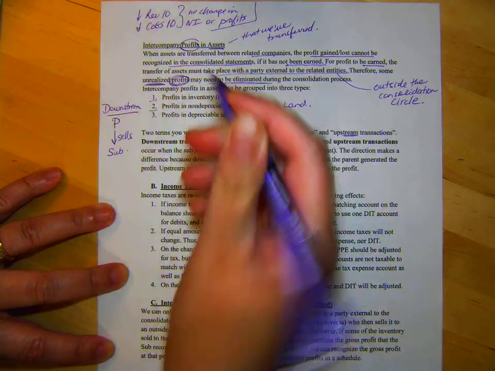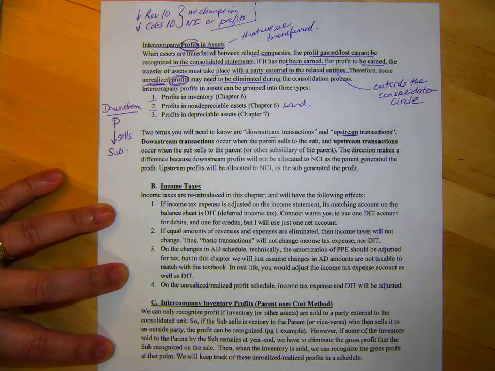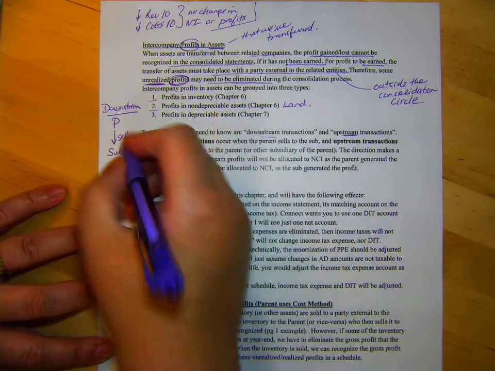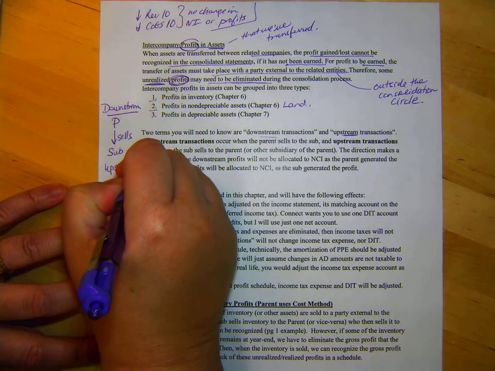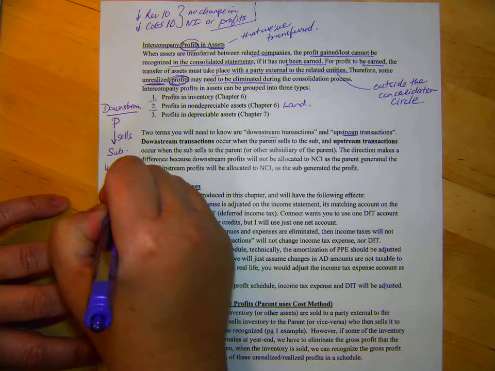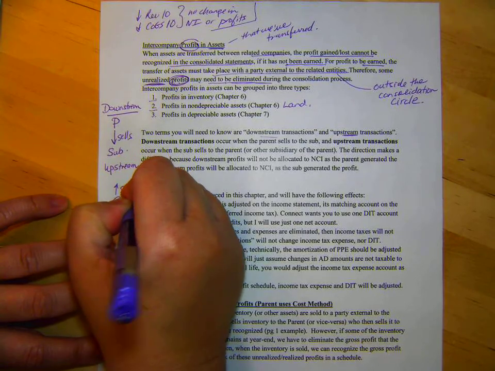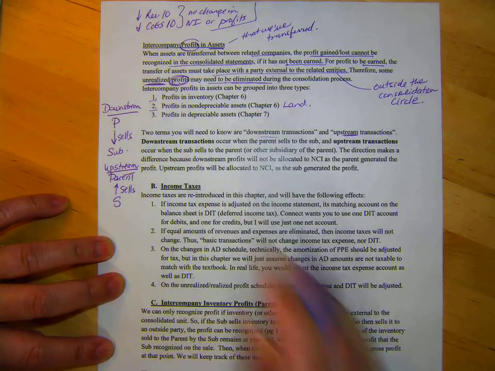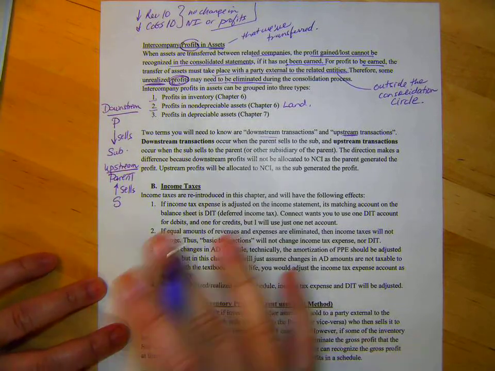You can think of a sub as a kid. Parents are looking down because the kids are short. And upstream is if the sub sells to the parent. Okay, so downstream, upstream.